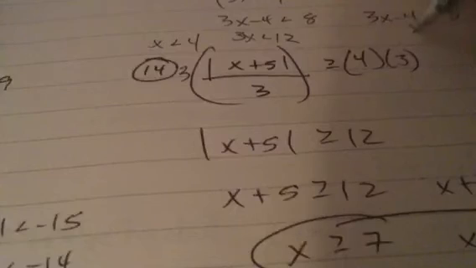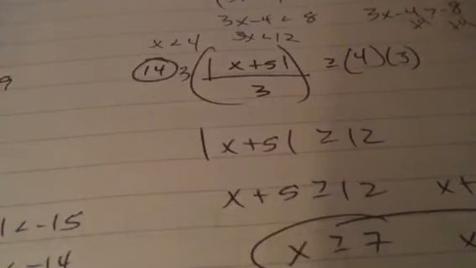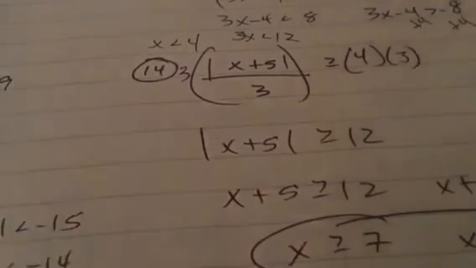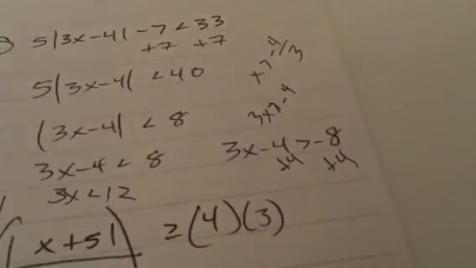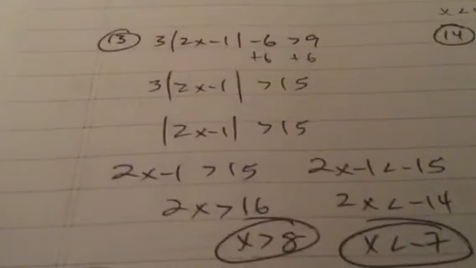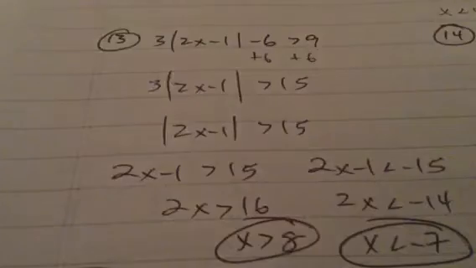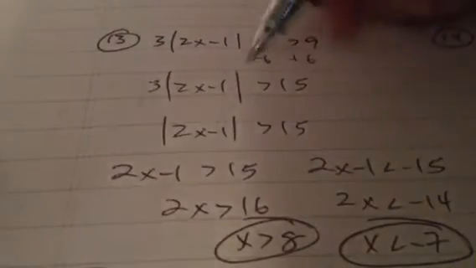All right, then add 4 to both sides. You get 3x greater than negative 4. X is greater than negative 4/3. That would be an and statement as well. Just add 4 and divide by 3. That's negative 1.3 repeating. Take a look here at 13. You're going to add 6 to both sides, then divide by 3, which I did not do correctly.